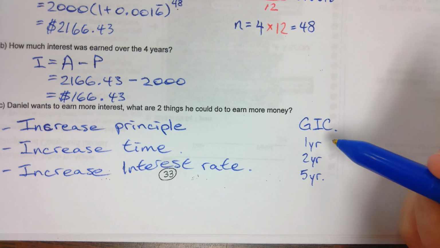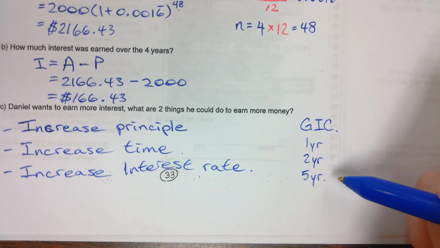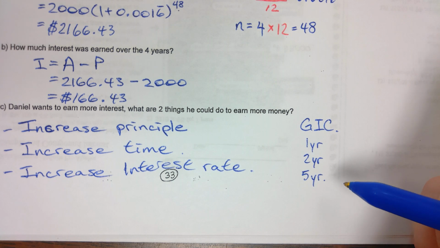So let's say Aaron puts in that 2,000 for 5 years so that he can get 5% interest. After 4 years and 11 months, unfortunately, Aaron broke his leg and he needs money. So he takes out that money. Now, what is the bank going to pay you? Nothing. Right. So that's the catch.